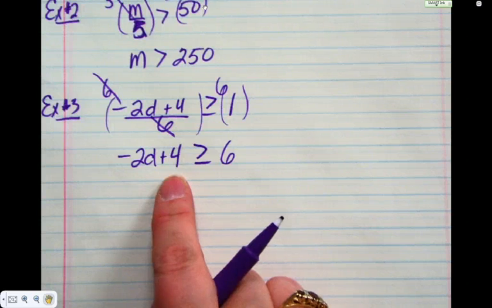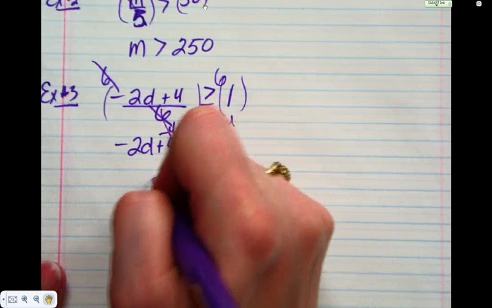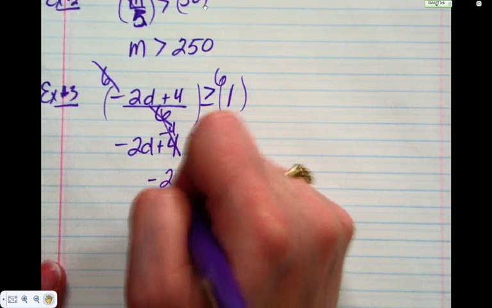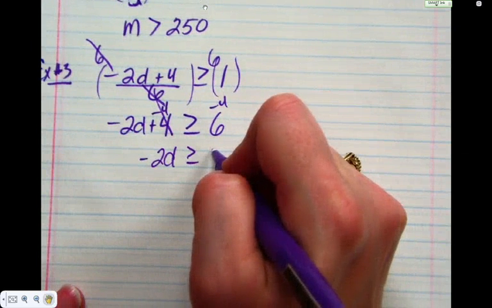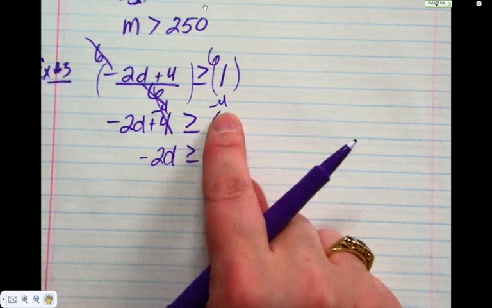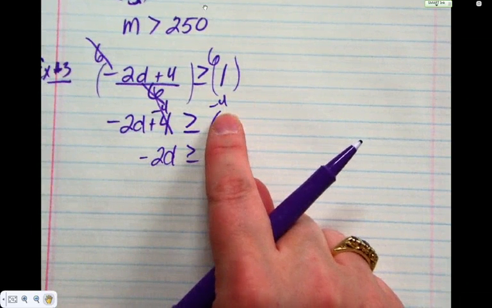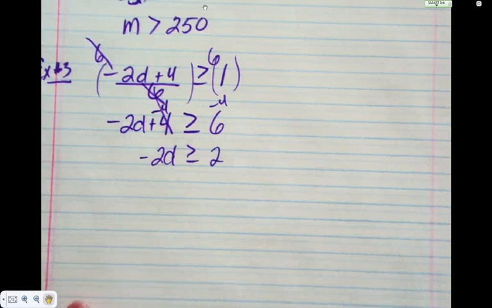How do we get rid of the plus 4? Minus 4. On the left, what do I have? On the right-hand side? 2. Why didn't I flip? The 4 was negative. Because I added and subtracted. I didn't divide or multiply.